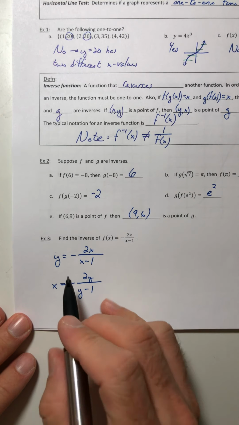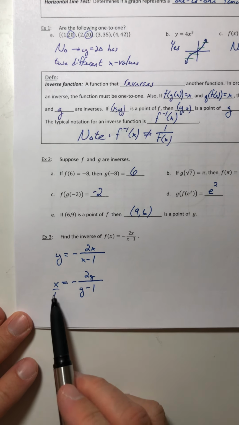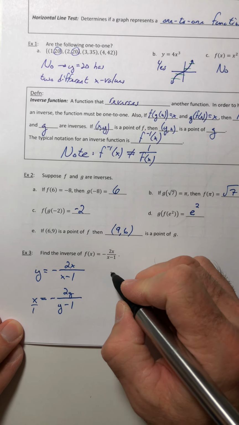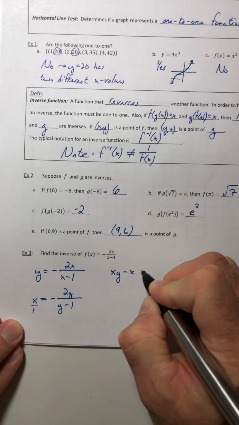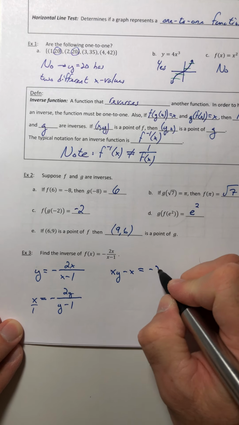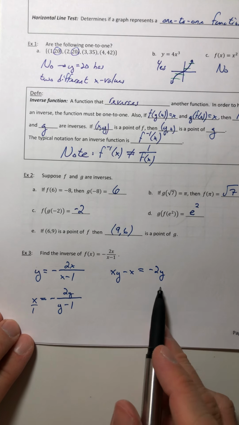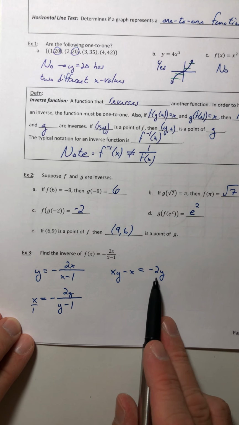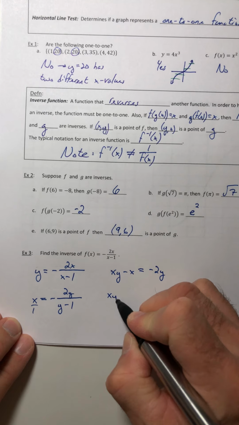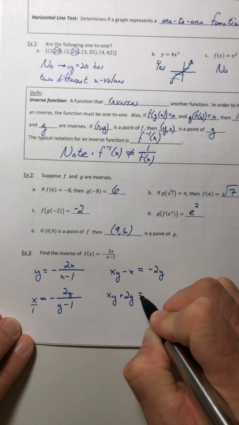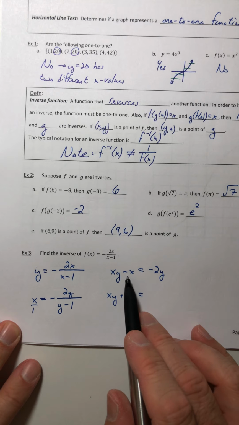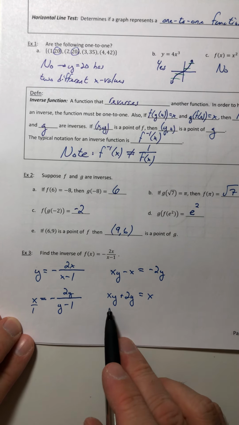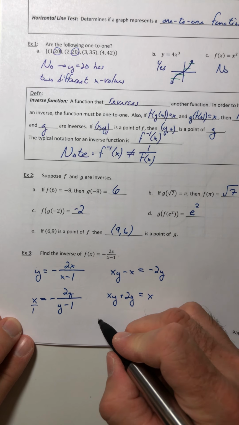So with this one, let's treat that as x over 1, because then we can just cross multiply it. So that would be xy minus x is equal to -2y. Again, we're solving for y, so I need all my y's on one side. So let's move this -2y over to the left. And if it doesn't have a y on it, like that -x, I'm going to move it to the opposite side. So let's move it to the right side. Okay, now let's go ahead and pull off the y.